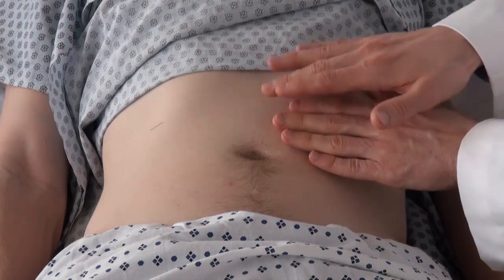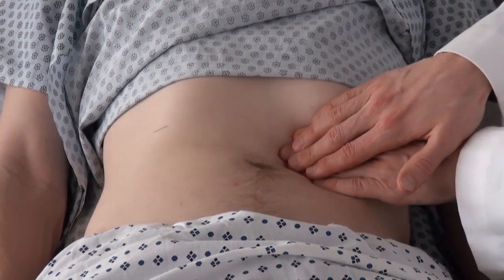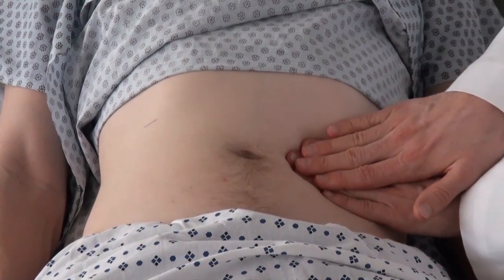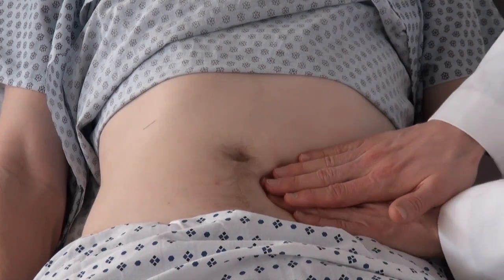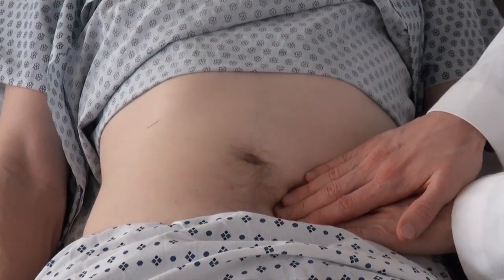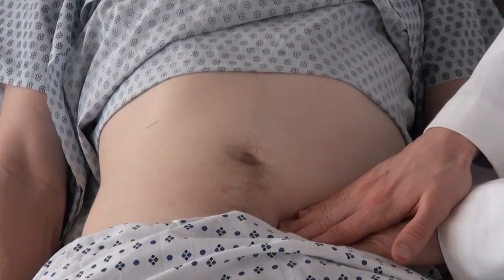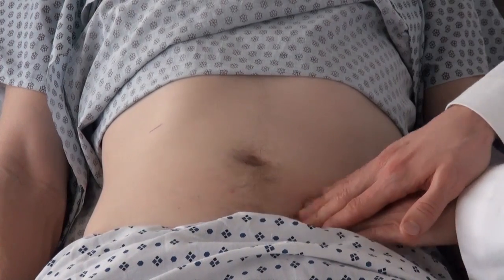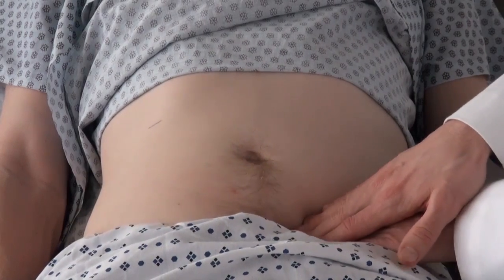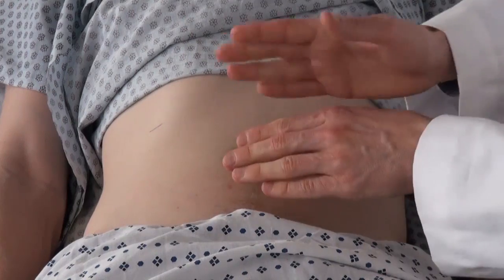Okay. In the left upper quadrant, I'd be concerned about the spleen, the splenic flexure of the colon, part of the stomach, and the small intestines would be up here, as well as the descending colon. When I'm in the left lower quadrant, I'm concerned more with the descending colon, the sigmoid colon. If it was a female, then the left adnexa would be in here. But since it's not, mostly small bowel and large bowel in this region. Okay, I'm going to palpate suprapubically. Any tenderness there? Nope. So no tenderness over the bladder.